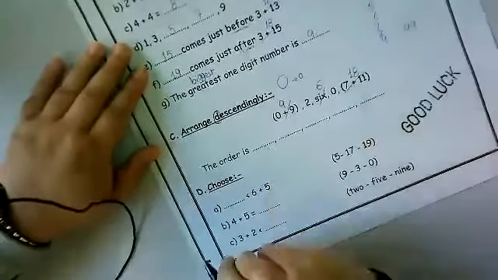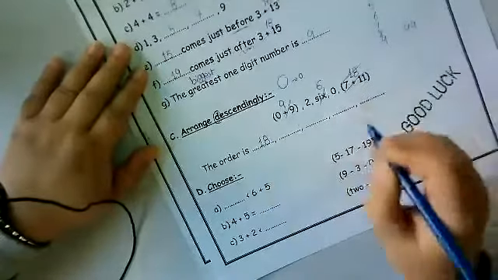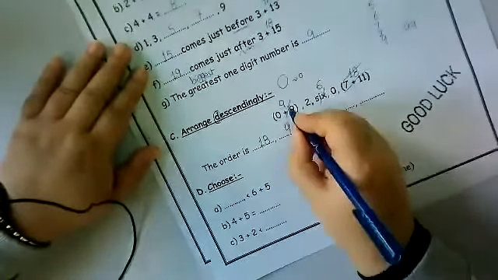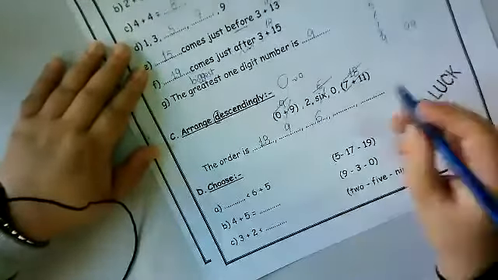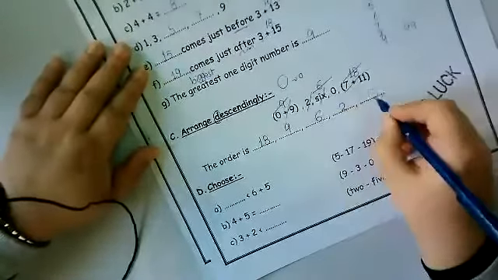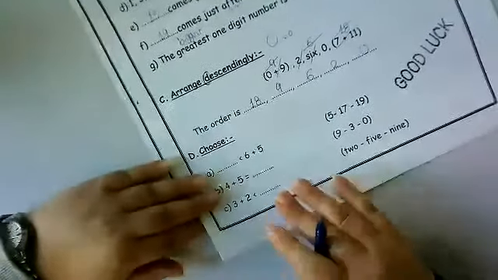We are going to start with 18. Excellent, boys. Then cross it out. And 9, cross it out. Then 6 is the bigger. Cross it out. Then 2. Then 0. Excellent, boys. Abdurrahman and Mustafa, excellent.